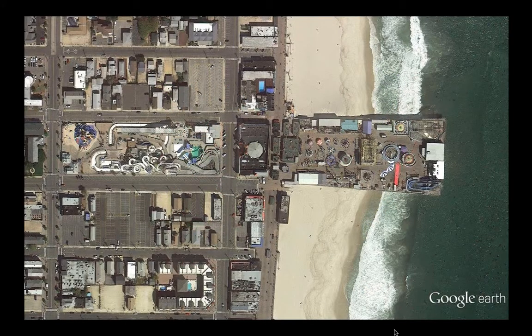This is actually Seaside Heights in September of 2010. And you can clearly see it was a nice day. There are people, not as many as there are in the summer, but there are people playing down here at this park and on the pier out here. And what I'm going to do basically is let this pass through time.